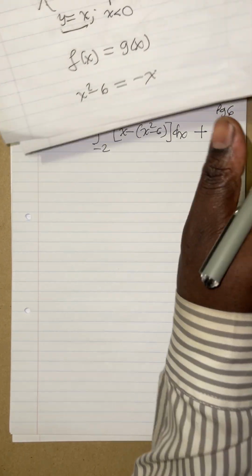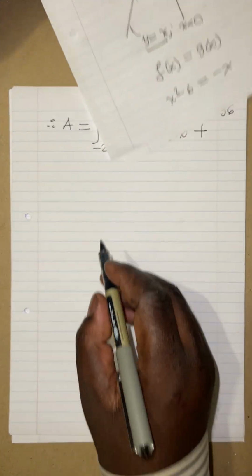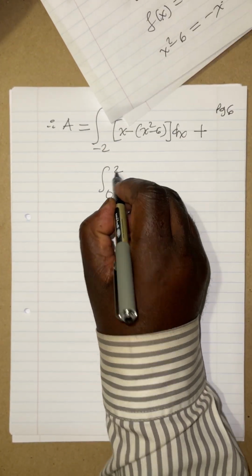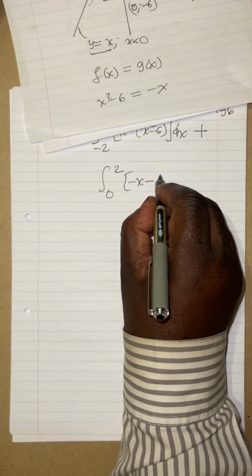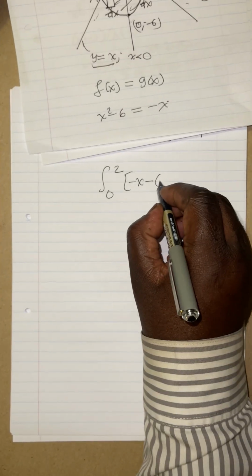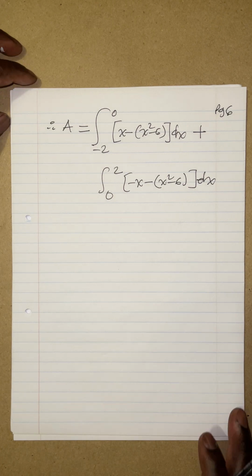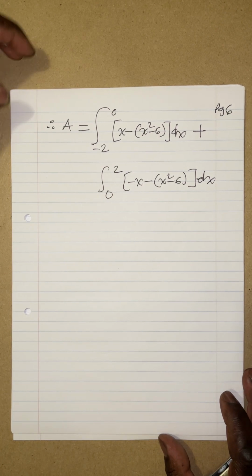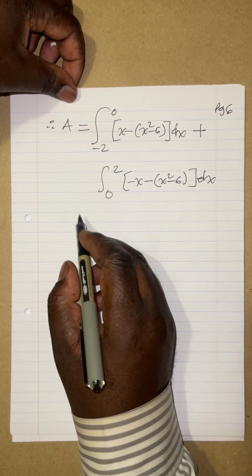But I have to add because I'm talking about the entire shaded area. On this side, I'm going to say the integral from 0 up to 2, from x equals 0 up to 2 of the upper function, which is minus x, minus the lower function, that part there, which is x squared minus 6. You can see it there, x squared minus 6. And then I have dx. Now what I have to do is to simply integrate the two functions and evaluate them on these limits, and then I'm done. So this is going to be equal to, I'm going to start with the top one.